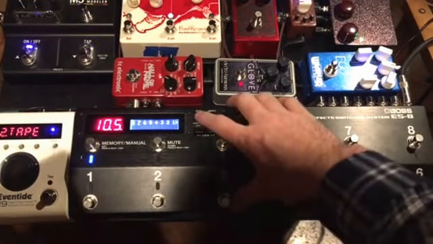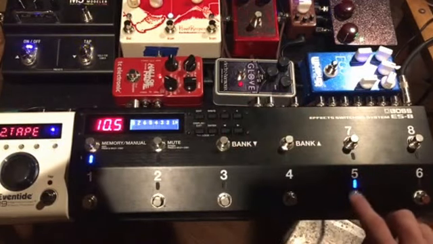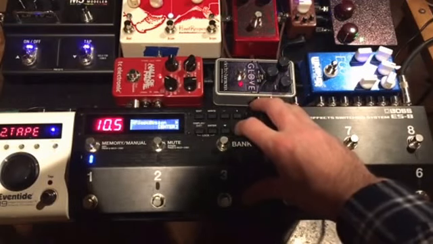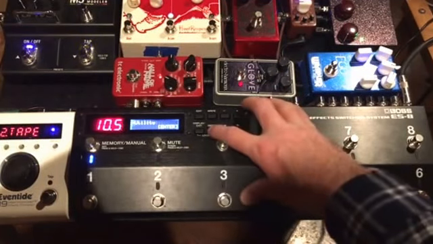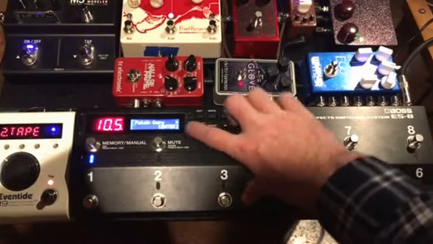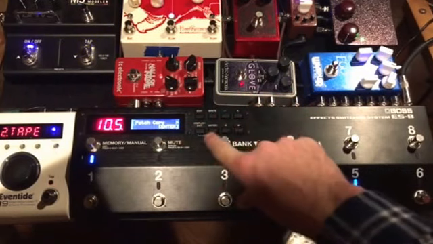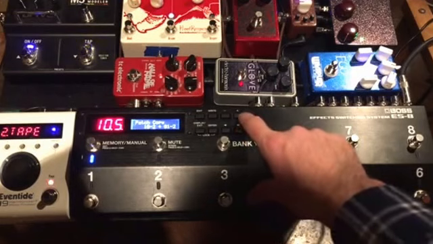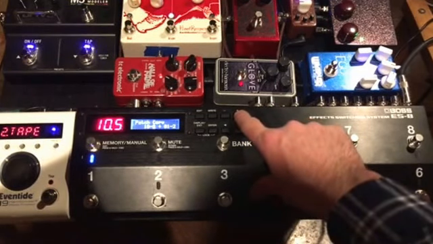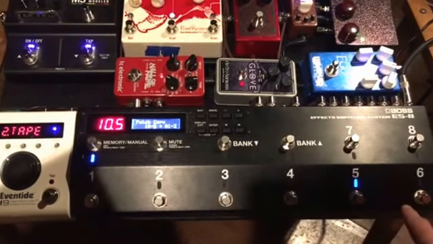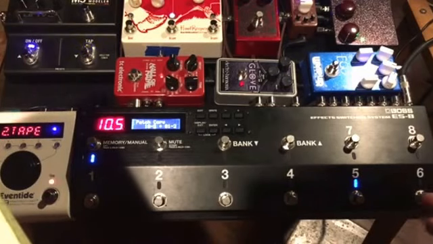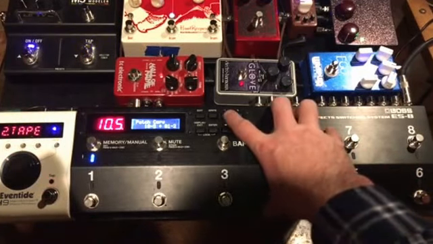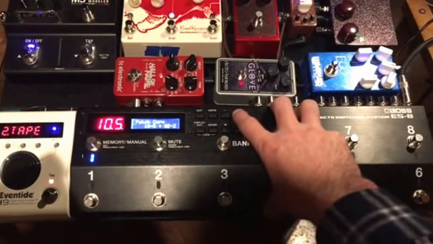So what's really cool now is, since I have my first template made, I can now go over to Utility, enter, and I'm going to use patch copy to copy over my first template, and then I can complete my second template, which is just a slight alteration to the first one.